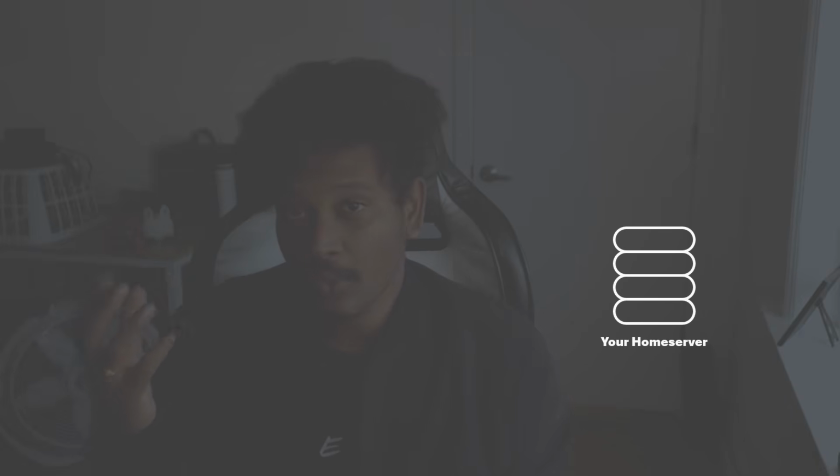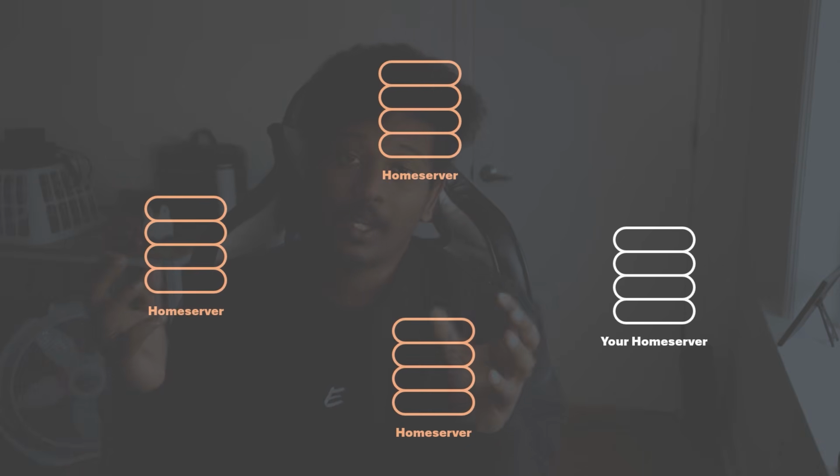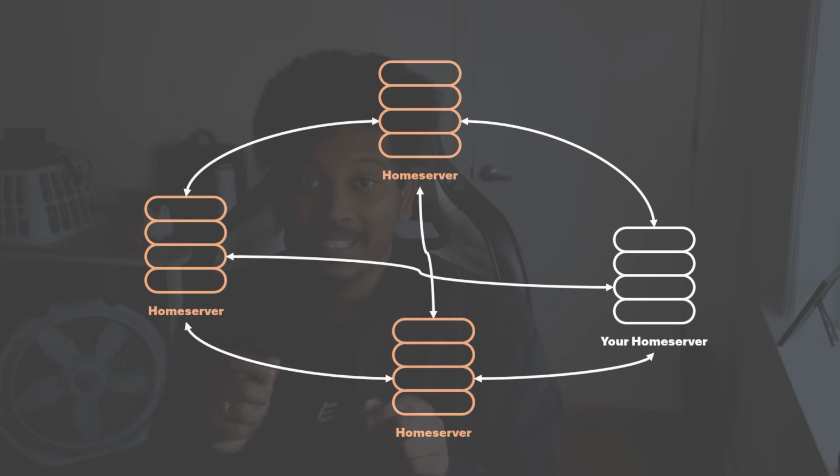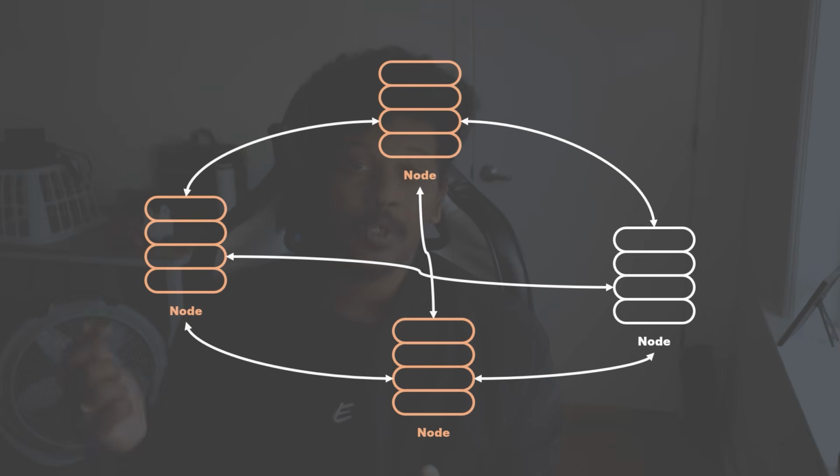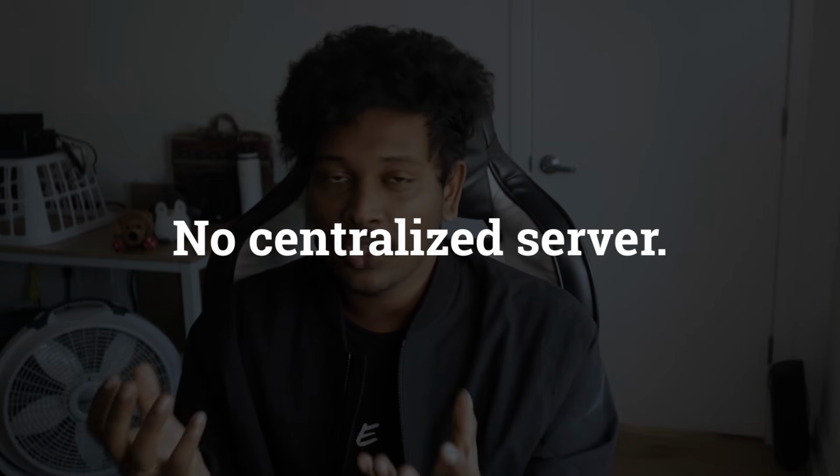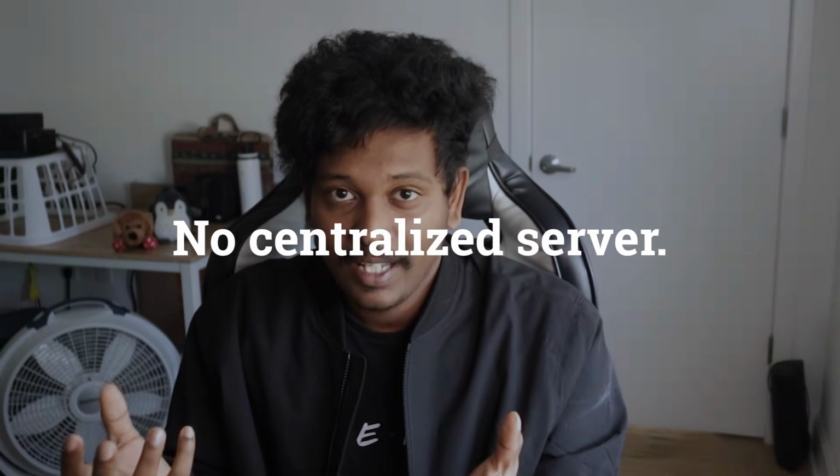So you get to host your own home server, and similarly, other users who are using Matrix also get to host their own home servers. Now, these home servers communicate with each other. In terms of decentralized architecture, these home servers are individual nodes that can communicate with each other and exchange messages between each other. It's kind of like SMTP if you think about it. This makes sure that there is no centralized authority or centralized server that controls or handles all the incoming and outgoing messages. Everything is decentralized.